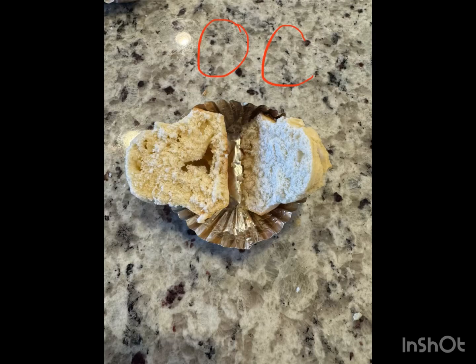So when I cut open these muffins, there were some large tunnels throughout the muffins. And this is because when gluten overdevelops, it creates a really strong elastic network that is able to trap gases during baking, just excessively. So it creates these really, really large air pockets.